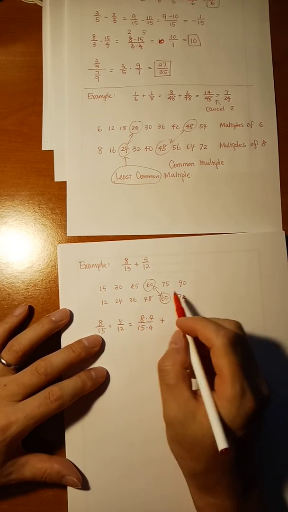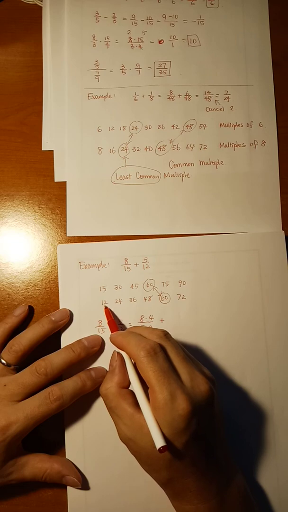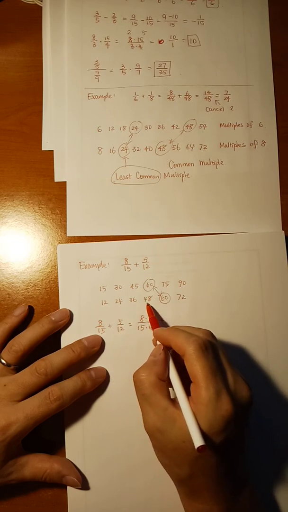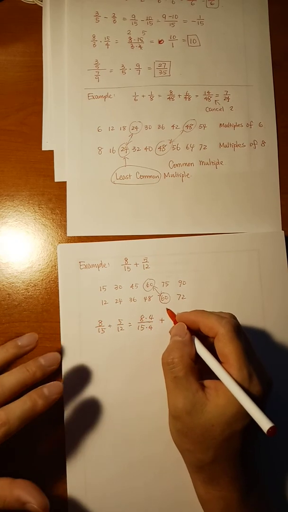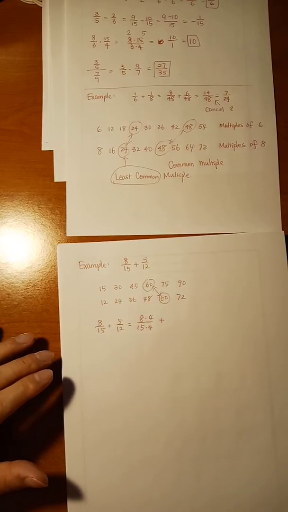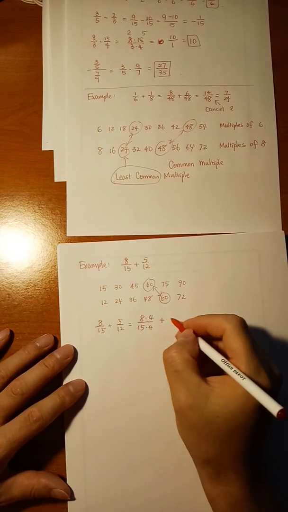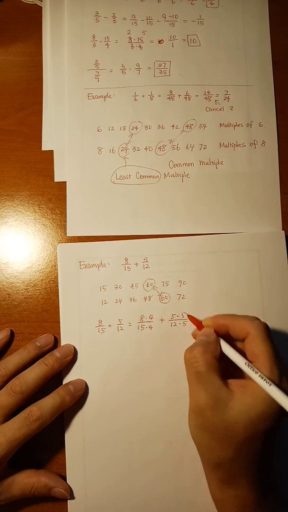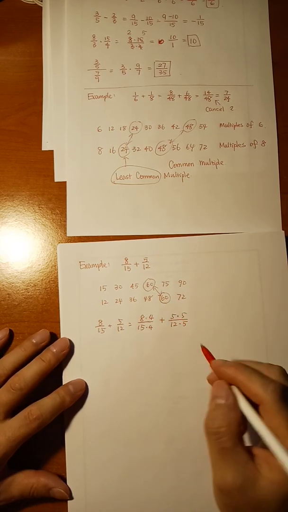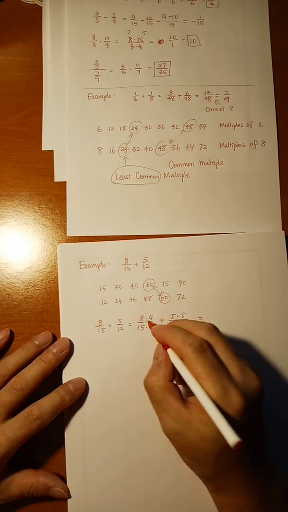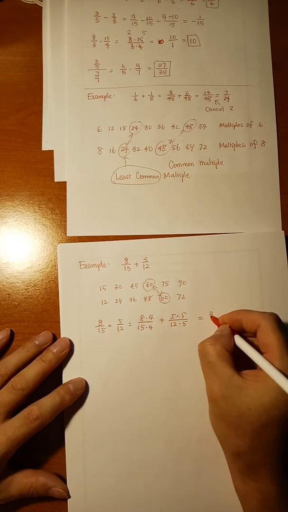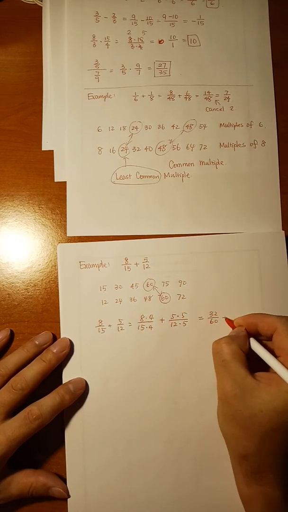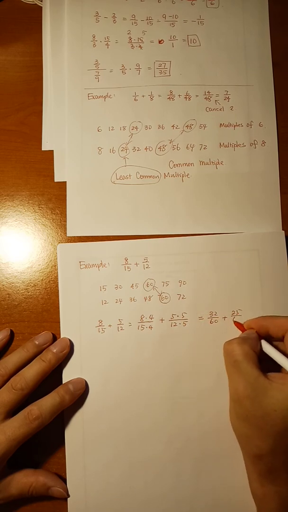And 5 over 12, this is 12 times 1, times 2, times 3, times 4, times 5. So we need 12 times 5 in order to get 60, the least common multiple. Okay, 4 times 8, 32 over 60. Here's 25 over 60.